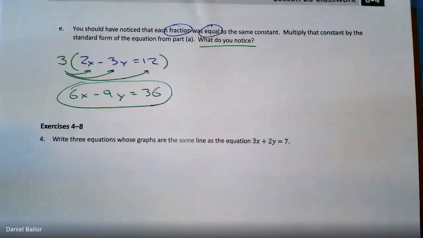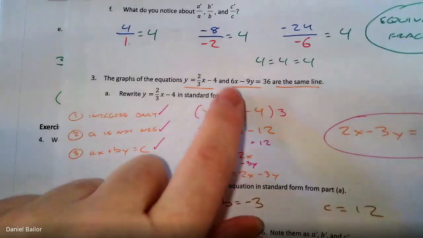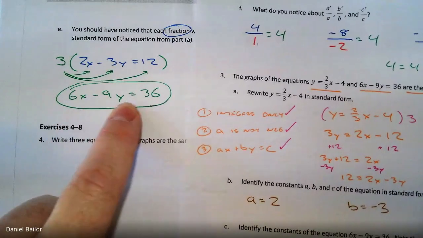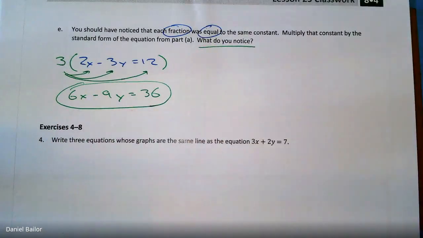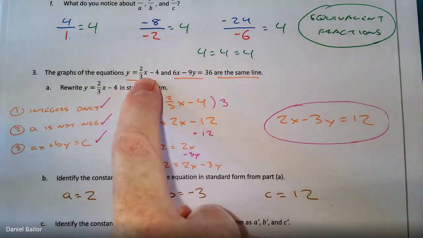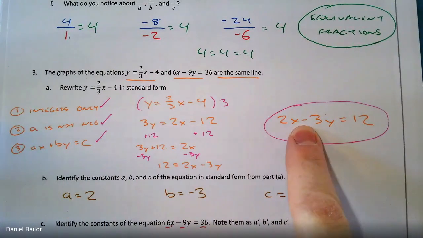you should notice that, let me try to get it on the same page. Look at that, 6x minus 9y equals 36. So let me show you what we did. In part A, we changed this equation into this equation.